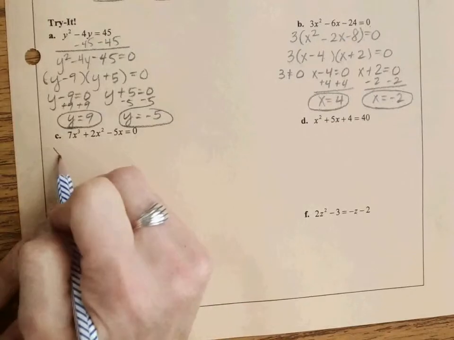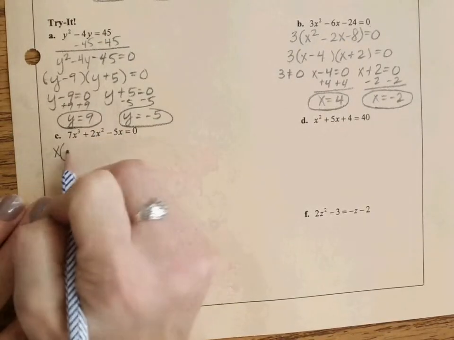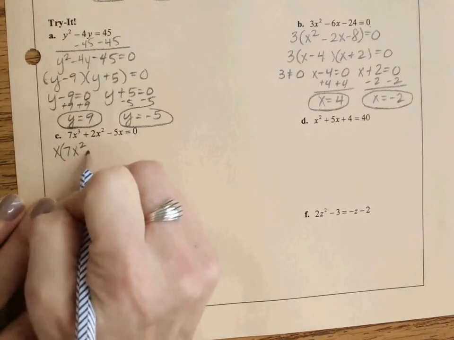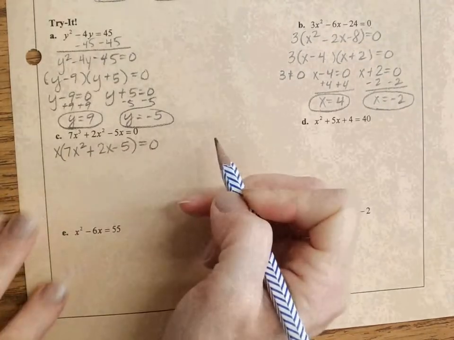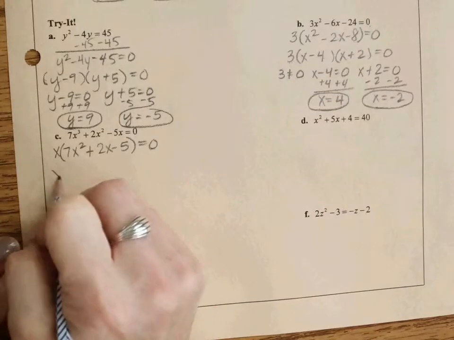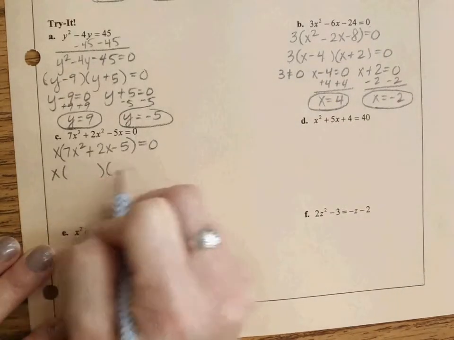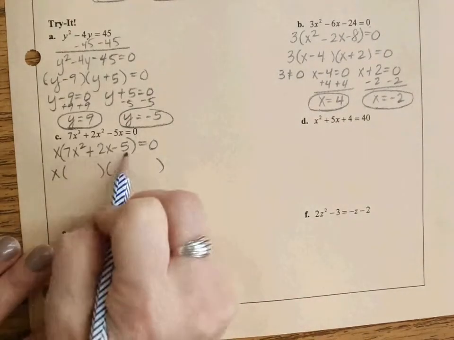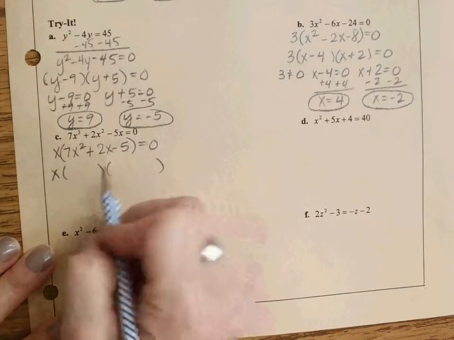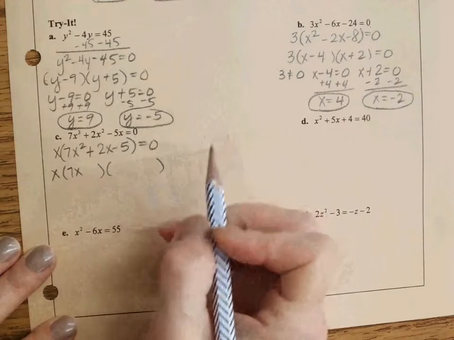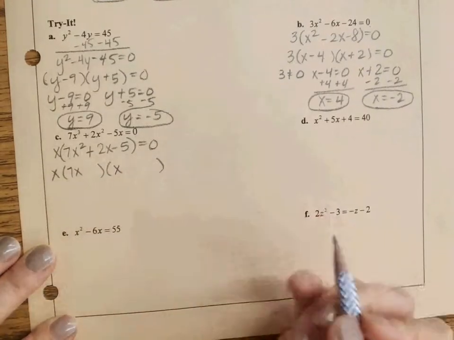We have an x, so we're going to factor out the x, and then we're left with 7x squared plus 2x minus 5 equal to 0. We're going to keep factoring completely, so our trinomial factoring. What's nice is A and B are both prime. So I'm going to go ahead and have one binomial with the 7x, the other one with the x.